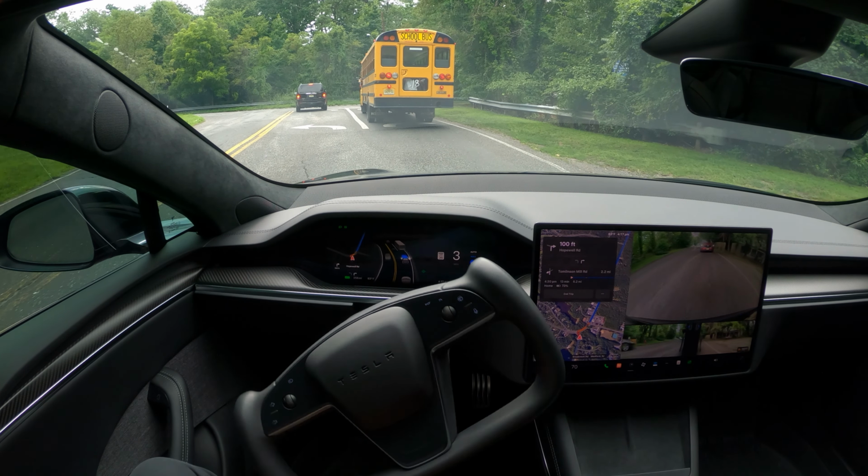Okay, so we are at a stop sign. It is slowly creeping forward. Again, this is a very busy kind of stop sign. A lot of traffic coming. FSD is taking its time, and we'll see what happens. Okay, it did so without a problem.